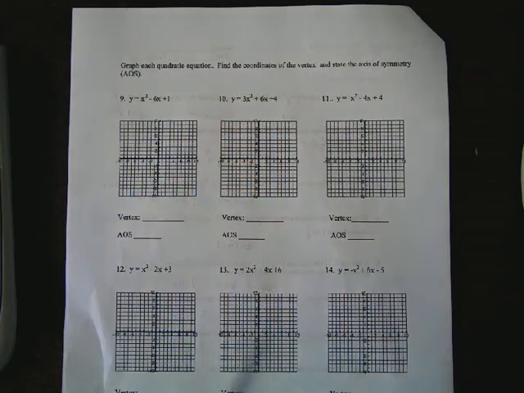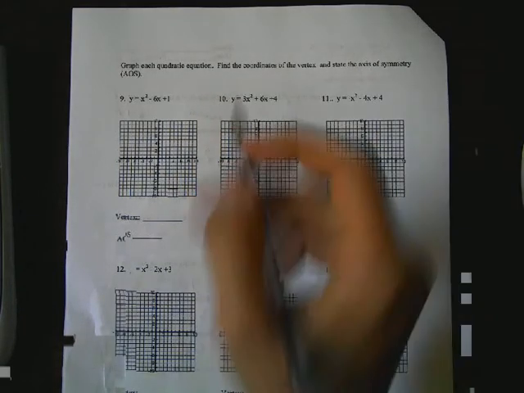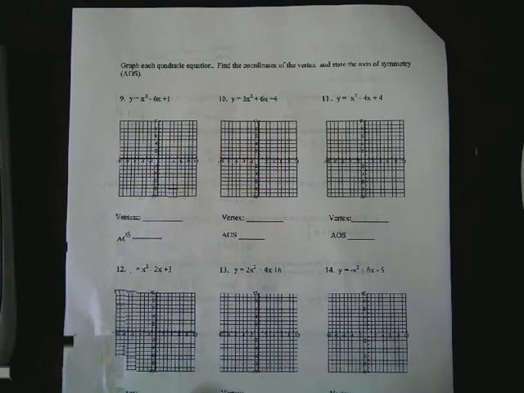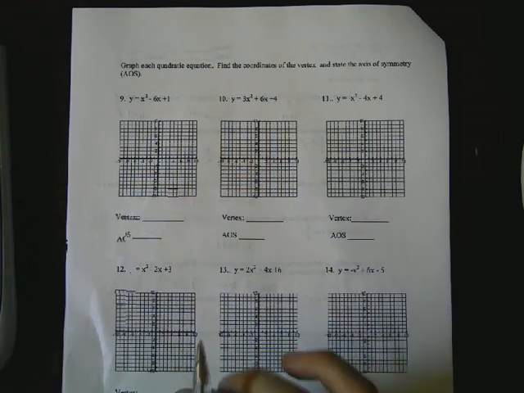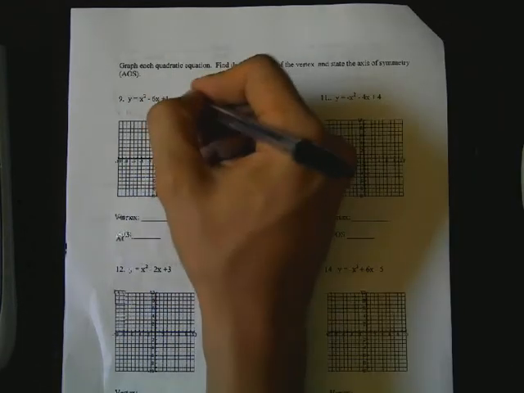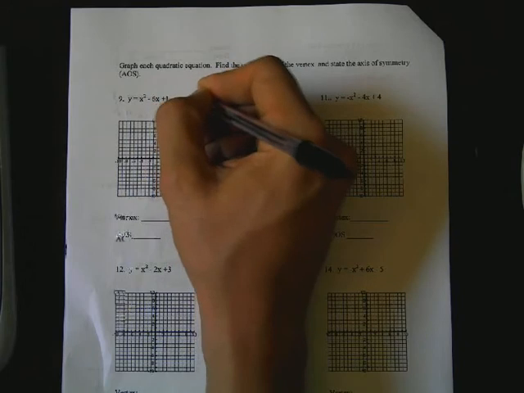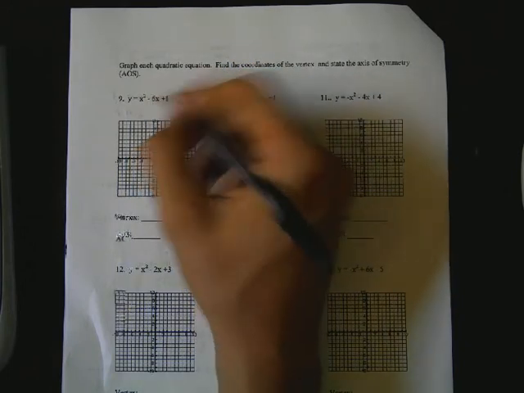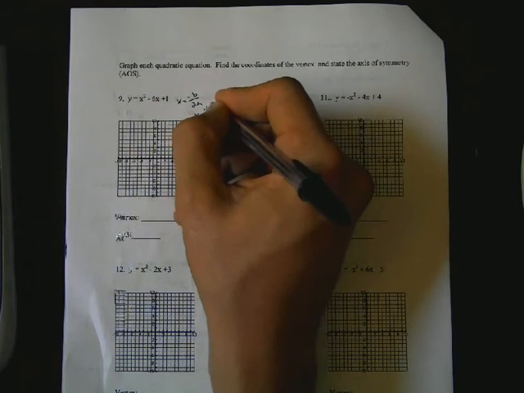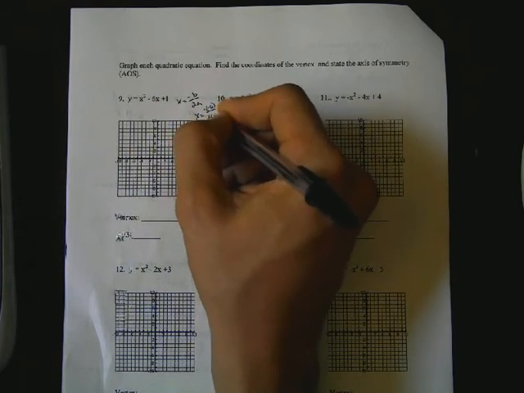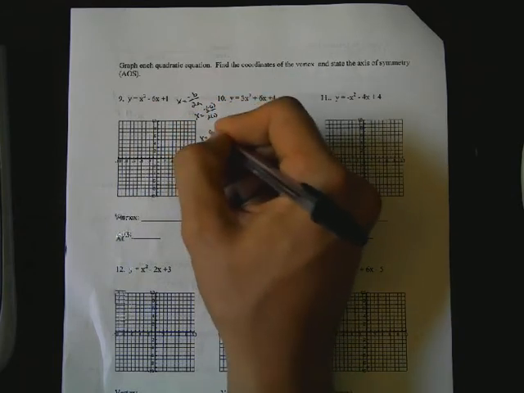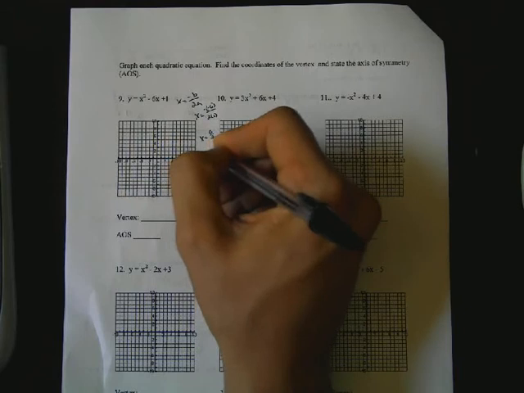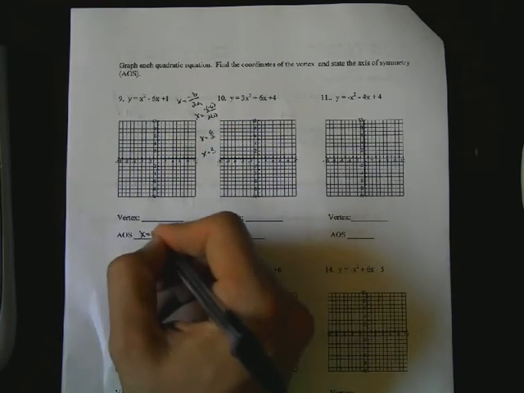For page 2, we've got the axis of symmetry and the vertex. There are two ways to do this. The first way is, of course, to do this by hand. Axis of symmetry, x equals negative b over 2a. You just have to identify, in this case, negative b would be negative 6, and on the bottom 2 times 1. So we would get x equals positive 6 over 2, or x equals 3 for our axis of symmetry.